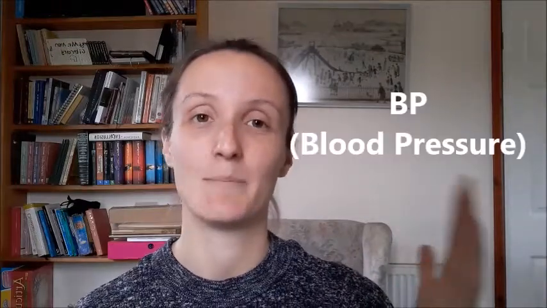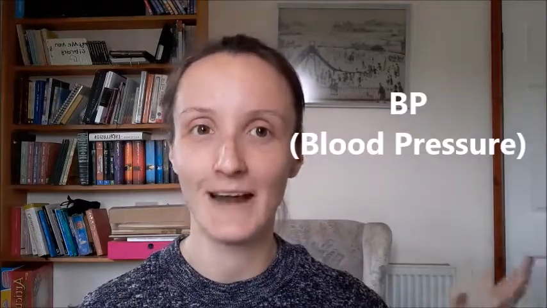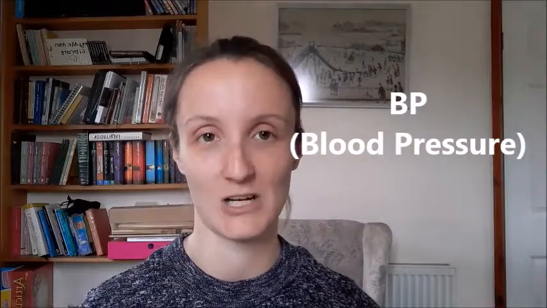Your respiratory rate, again, part of your observations. BP. Now this is quite a common phrase that most people know, blood pressure. Again, part of your clinical observations. You might also have people that refer to OBS, or you might have written down OBS. It just means observations. It's just a shortened version of that.